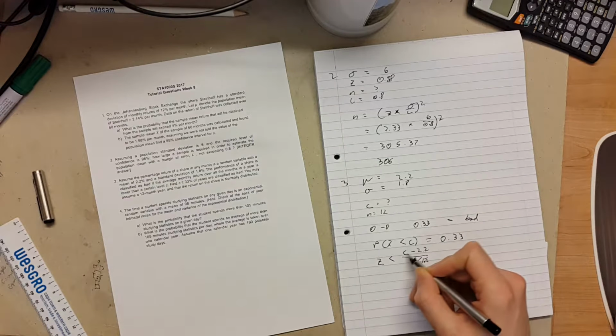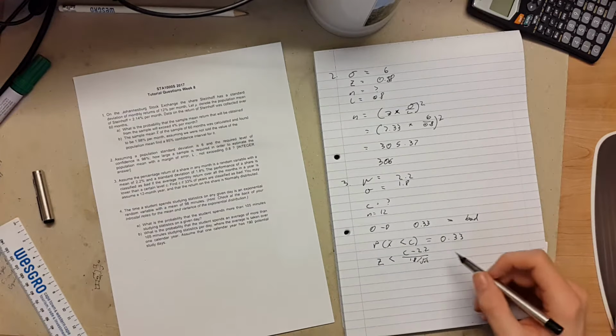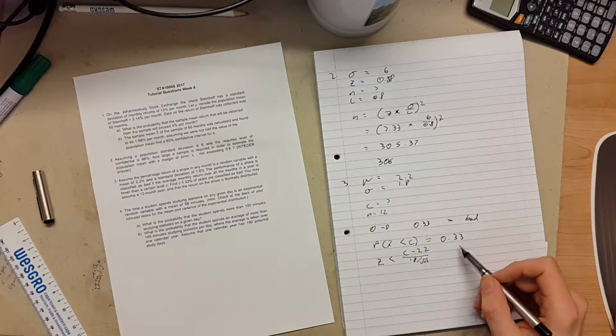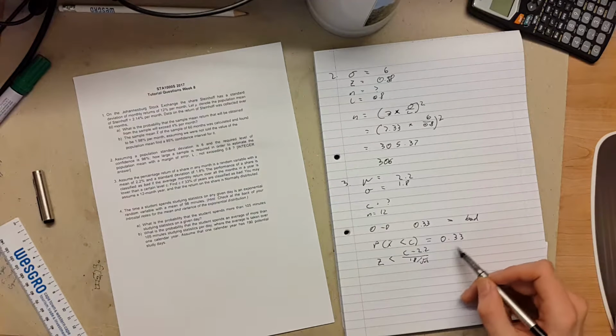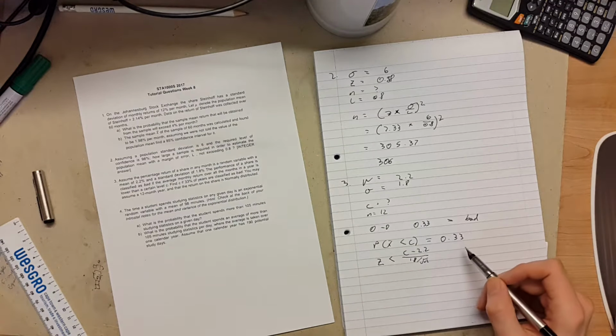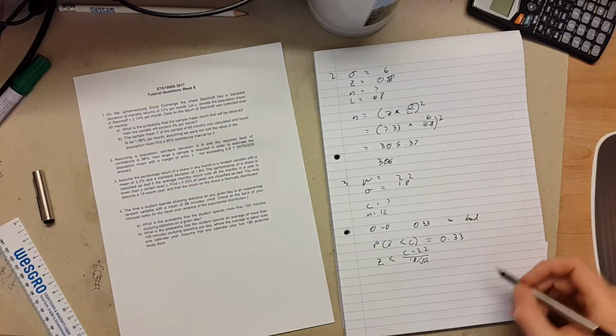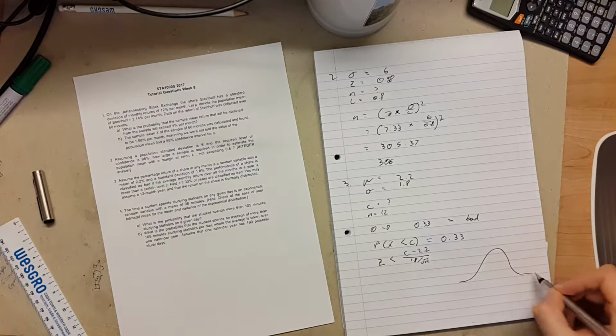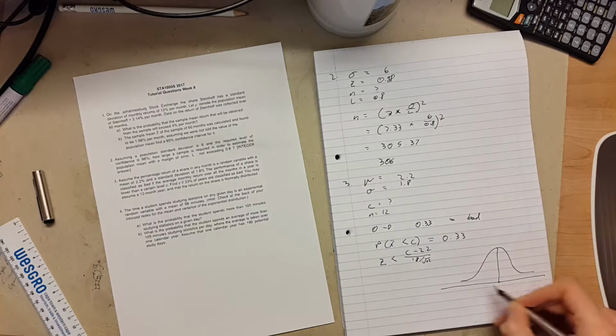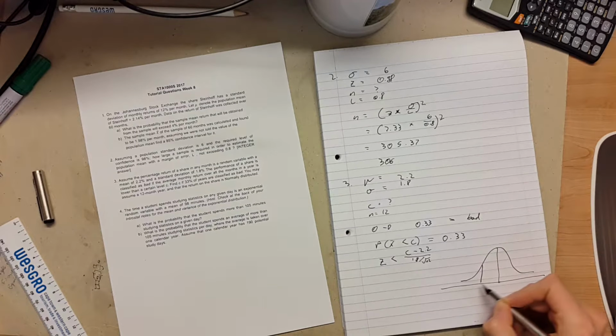And so now to figure out what C is, we're going to have to work backwards. We're going to have to find out what the Z value that corresponds to 33% is. Before we do that, let's have a look at our little graph. Remember, 33% of the shares are bad. We're talking about this 33% over here. The tables give values over here.